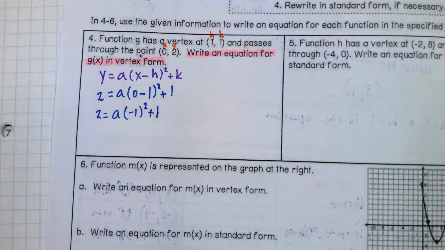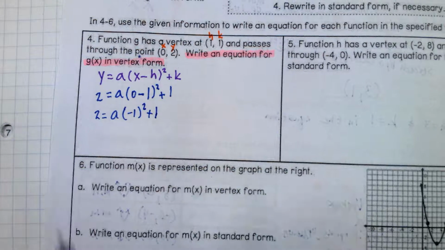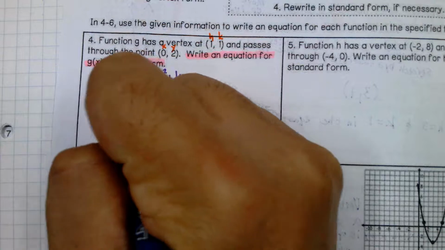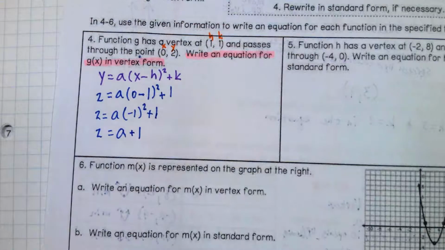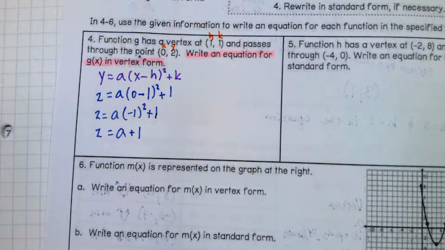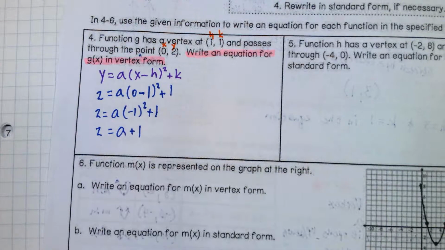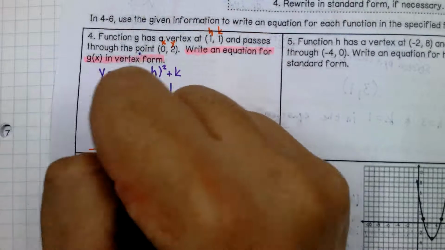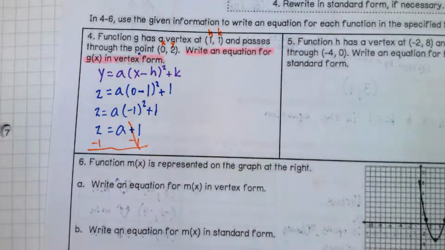Negative 1 squared is 1, and then 1 times a is just a, right? So I get 2 equals a plus 1. Now just solve that. Figure out what a is. How do I get rid of this plus 1? Subtract 1. So a equals 1.